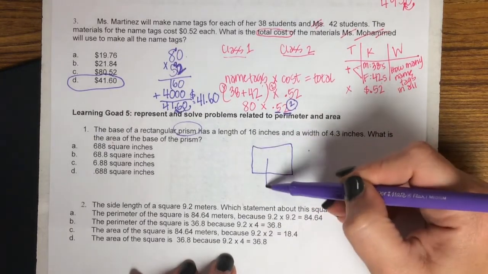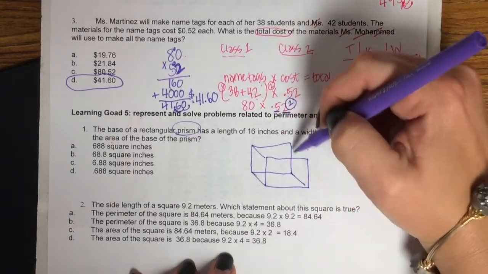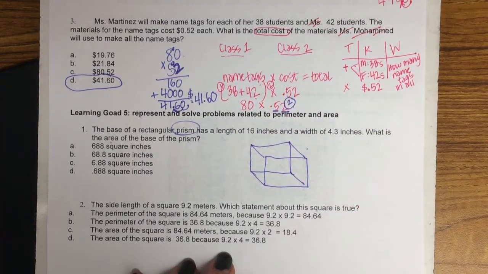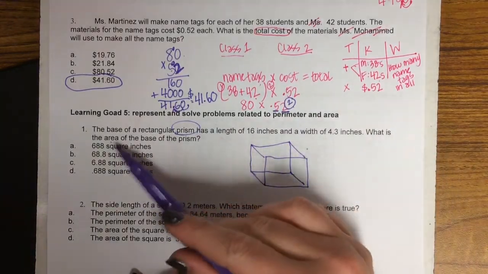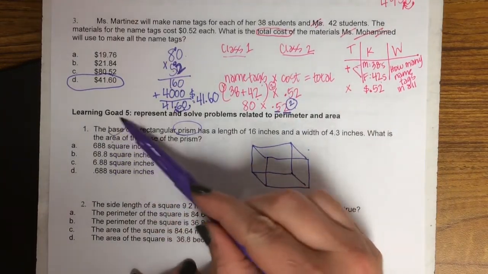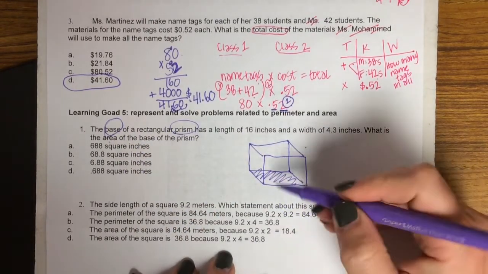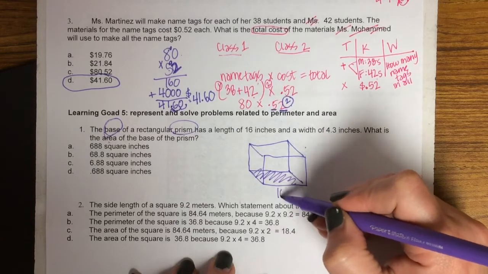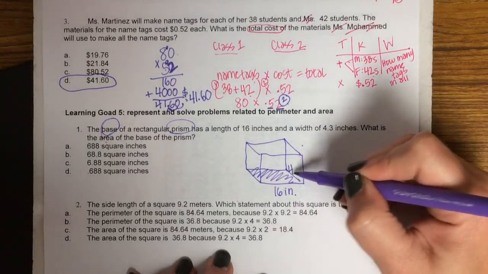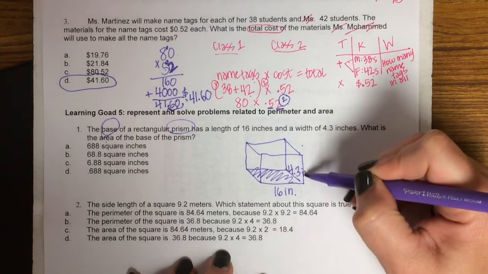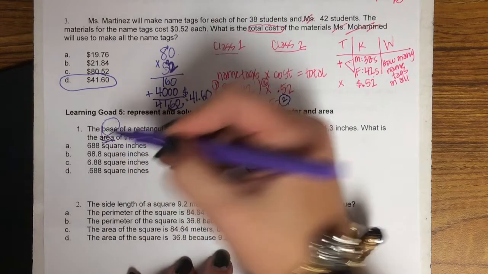So we have a rectangular prism, and one of our very best strategies is drawing out because we're talking about shapes here. And what we're talking about right now is that base, okay? So we're talking about that bottom. It says it has a length of 16 inches and a width of 4 3/10 inches. It wants to know the area.